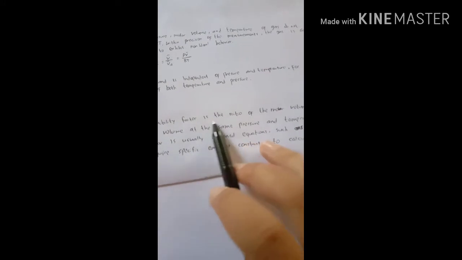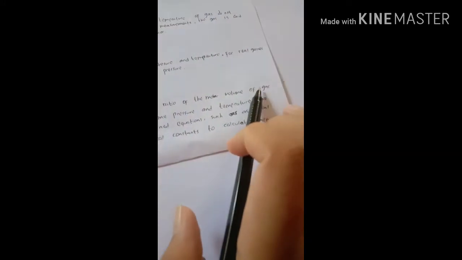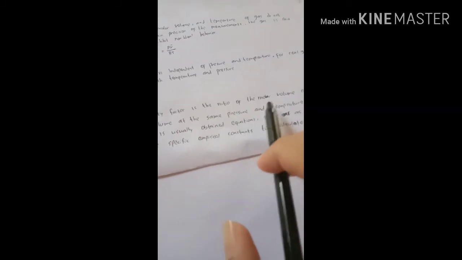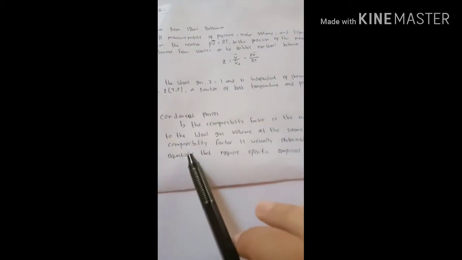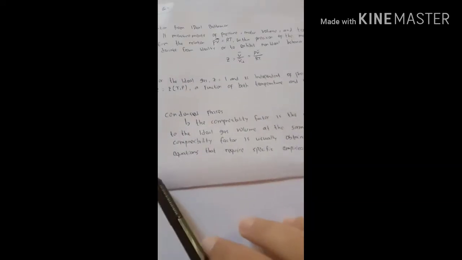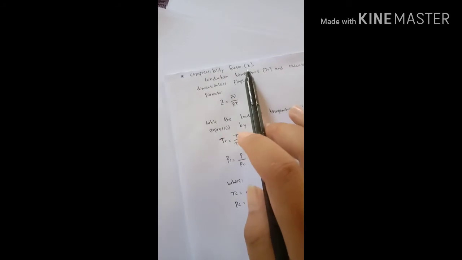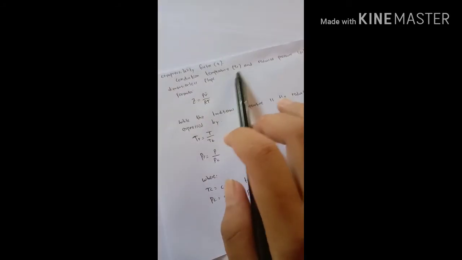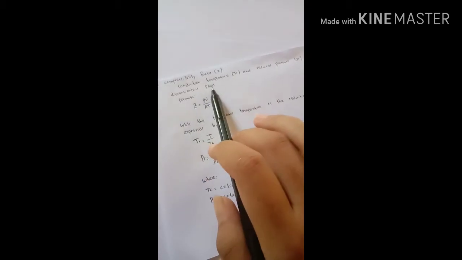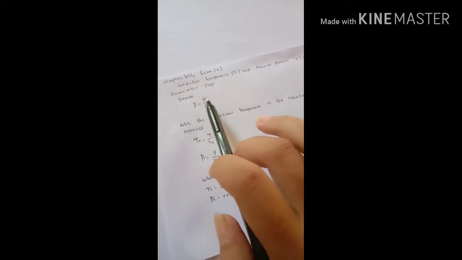The compressibility factor is the ratio of the molar volume of a gas to the ideal gas volume at the same pressure and temperature. The compressibility factor is obtained from equations such as the virial equation, which use empirical constants to calculate them. The compressibility factor depends on reduced temperature Tr and reduced pressure Pr, which are dimensionless forms. Formula: Z = PV per RT.